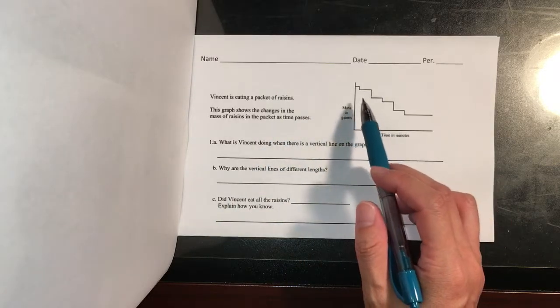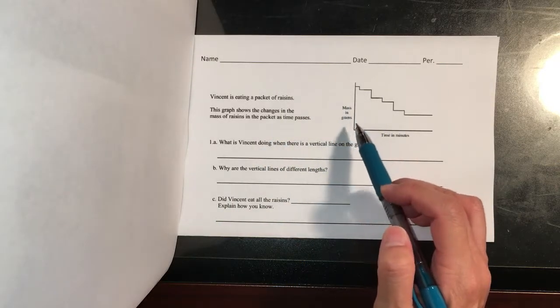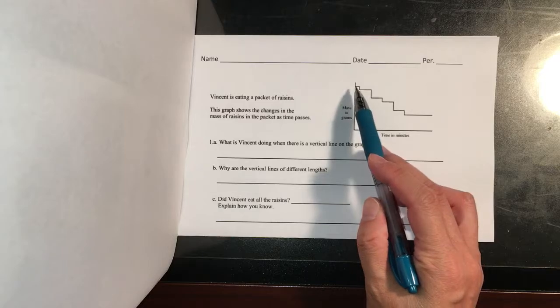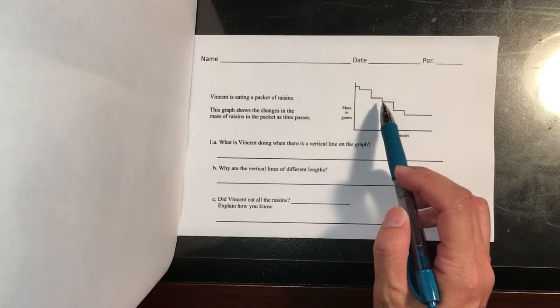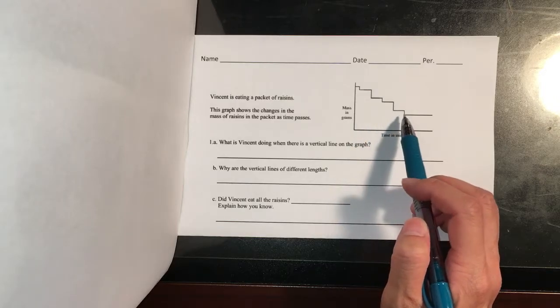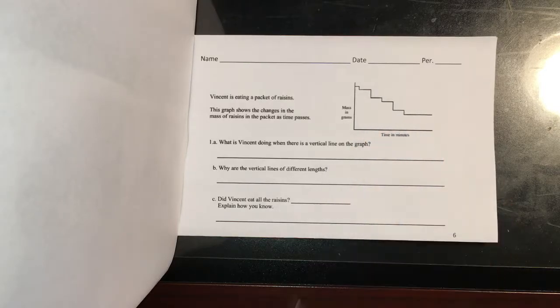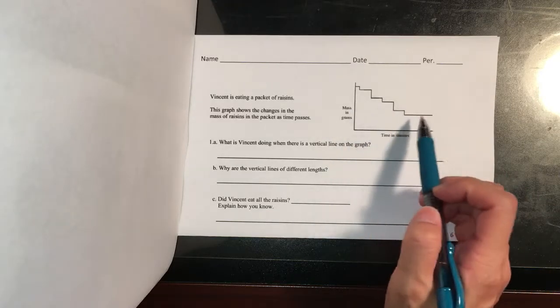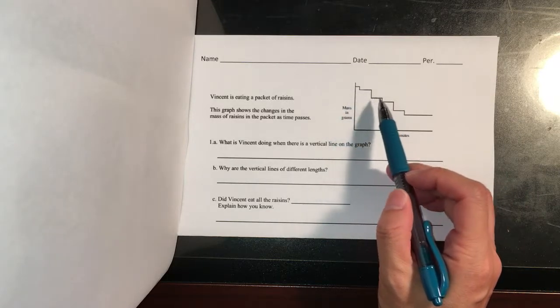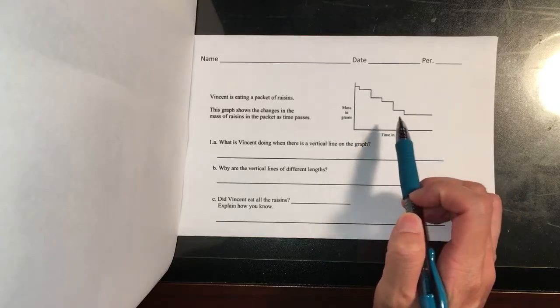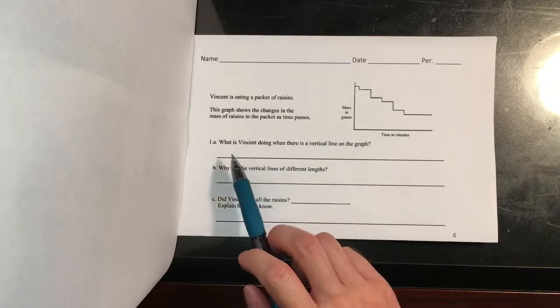So if I take a look at this graph, it means that I'm starting off with a lot of raisins. The mass is high. And eventually when time passes, the amount of raisins mass actually decreases. So if it's actually decreasing, that means that Vincent is actually eating the raisins. So let's see what the questions ask.